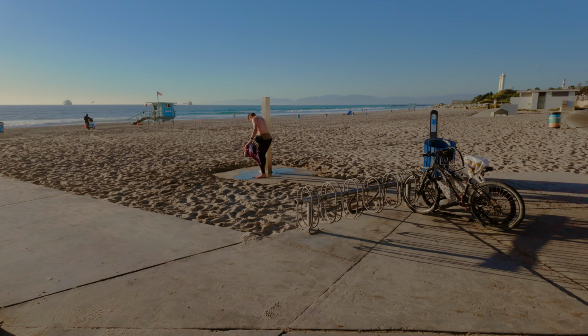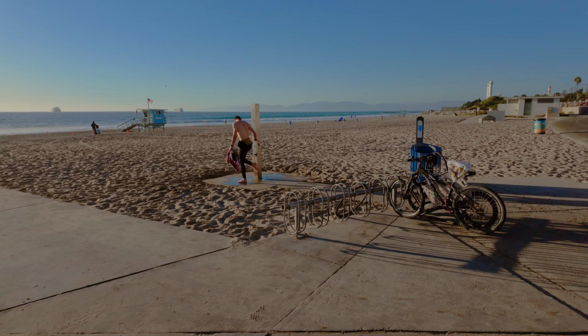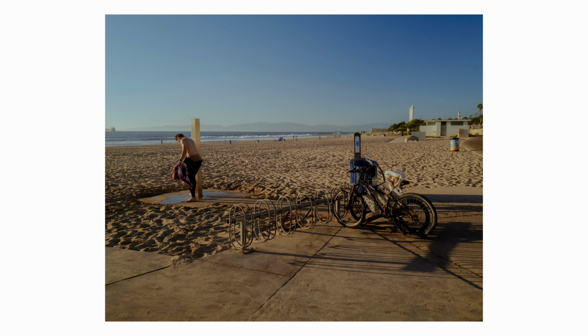So for this one, I want the bike rack and the person cleaning up. It just adds so much more. If it wasn't for the bikes there, I think this would have been a lot more like a simpler composition.